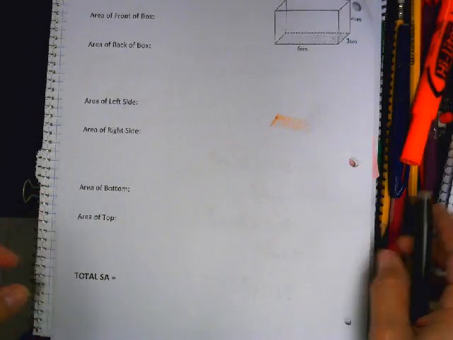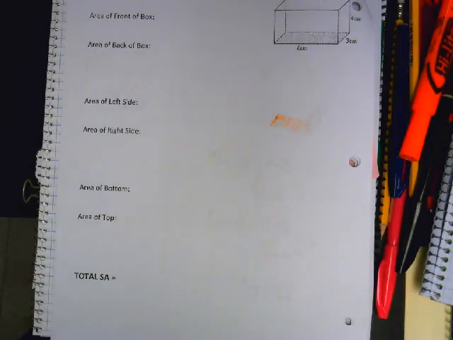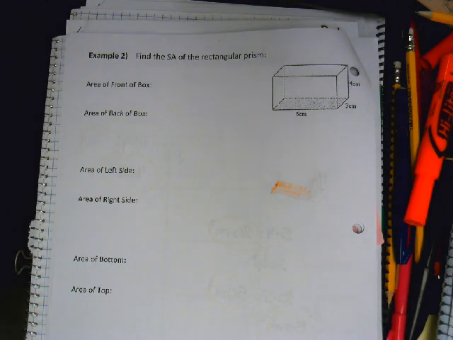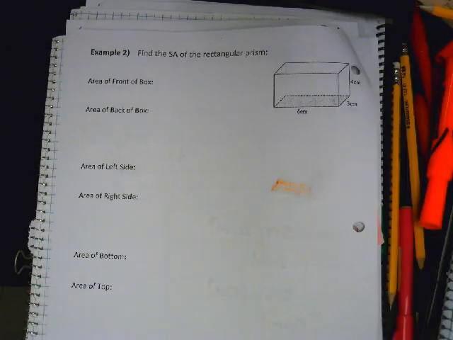All right, go ahead and do example 2. Start off example 2. 108. Do we agree with 108? Yeah? Okay, cool. Guess what's going to be on your test?